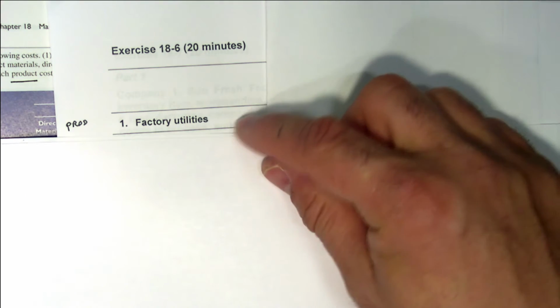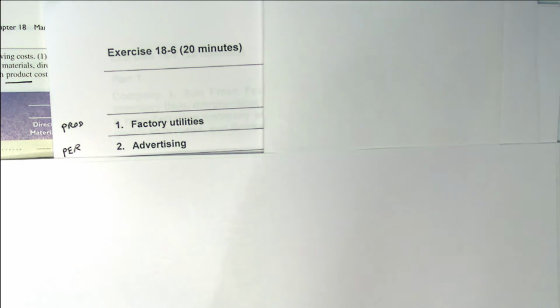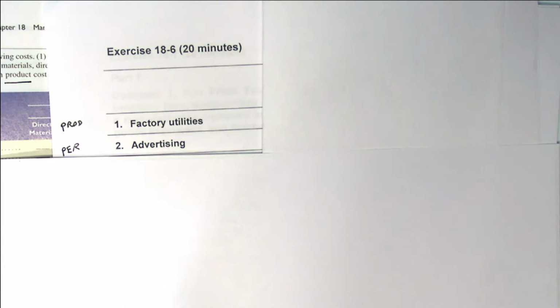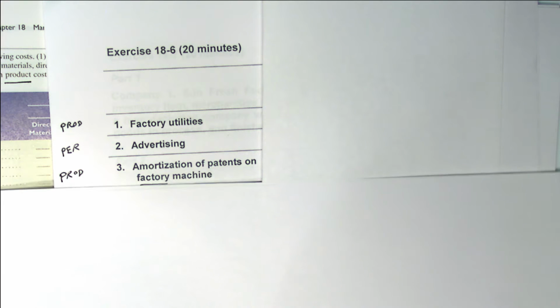No argument there, right? I think they might have done that one for us. Okay. All right. Number 2 is advertising. What is advertising? It's a period cost. Period. Very good. Okay. Number 3 is amortization of patents on factory machine. That's a product cost. As soon as you hear the word factory or assembly or production or manufacturing, you know it's a product cost. So number 3 is a product cost.